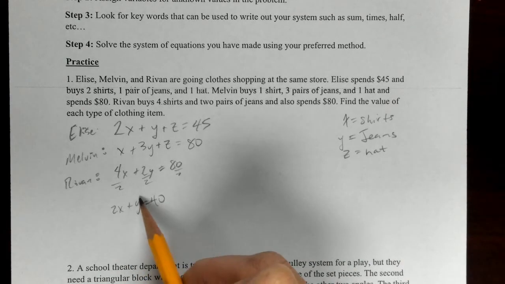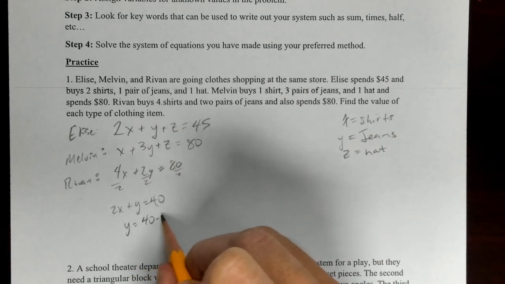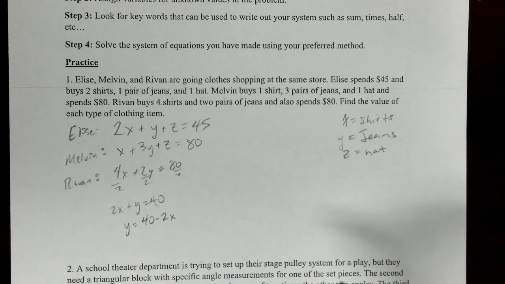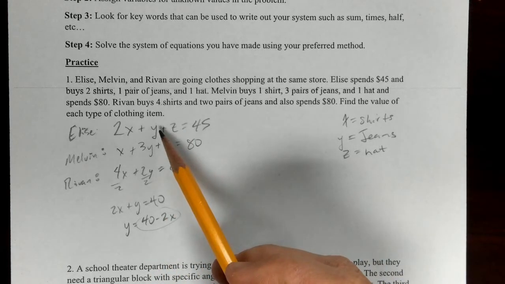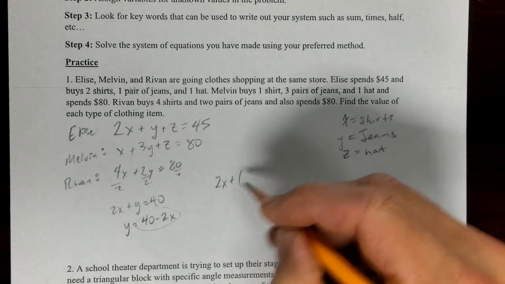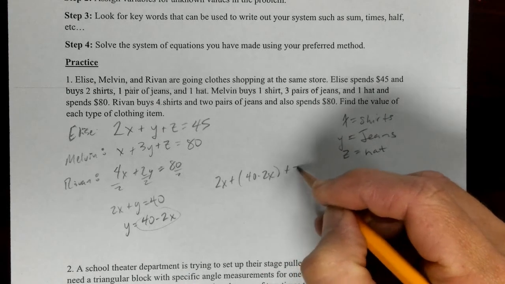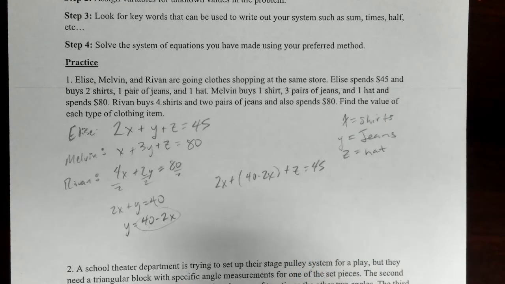Now, why am I doing that? Because now I can solve for y. So I get y equals 40 minus 2x. Now I know what y is. I can take that and substitute it in. So I've got 2x plus y, which is 40 minus 2x, plus z equals 45.